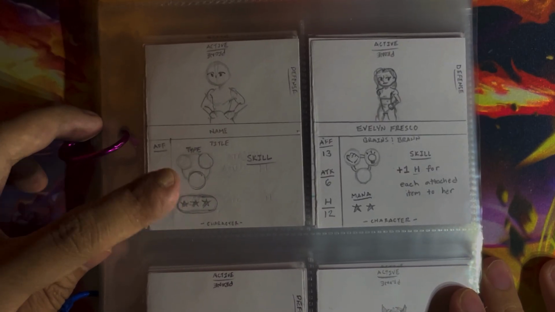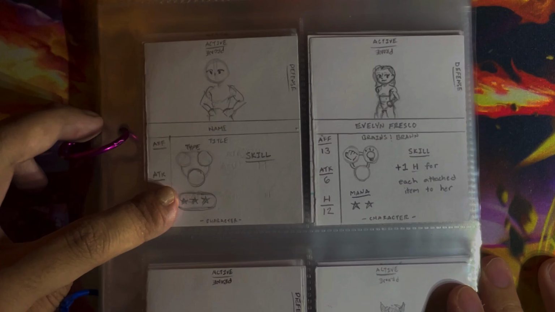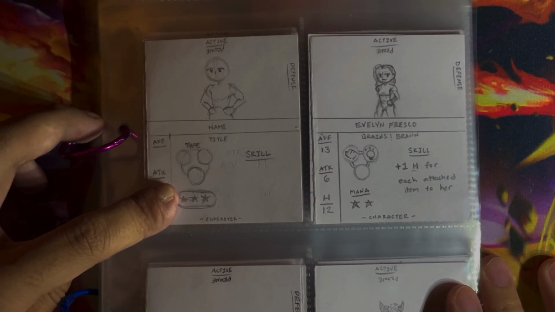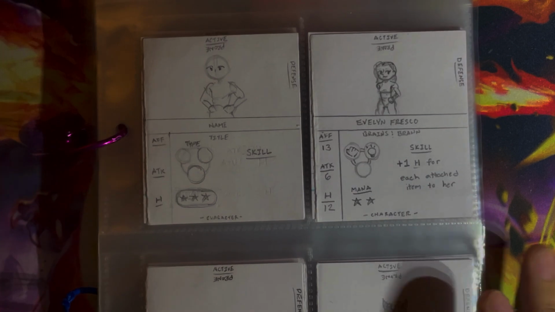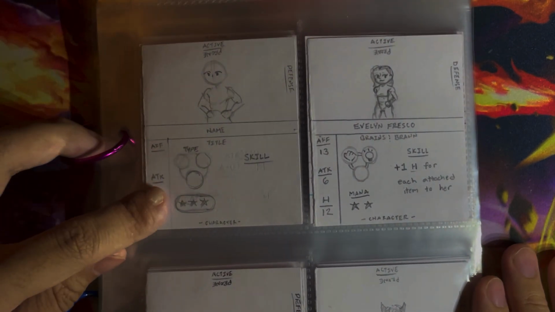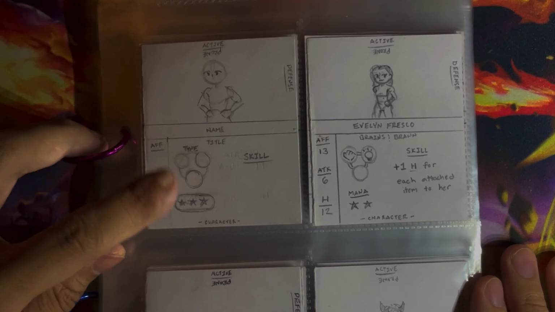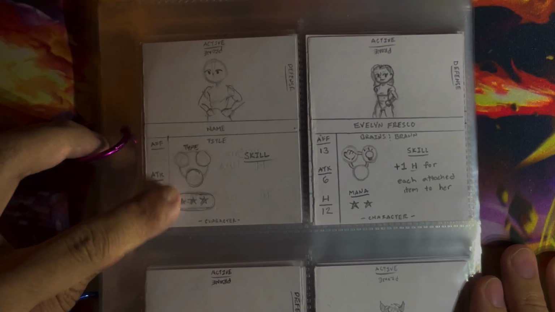And what mana cost does is it is the value or currency of my game. So you would want to have, in terms of my game at least, waifu cards or character cards on the board to get costs. That is your whole goal.